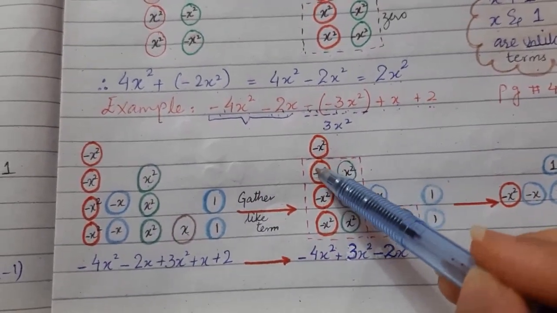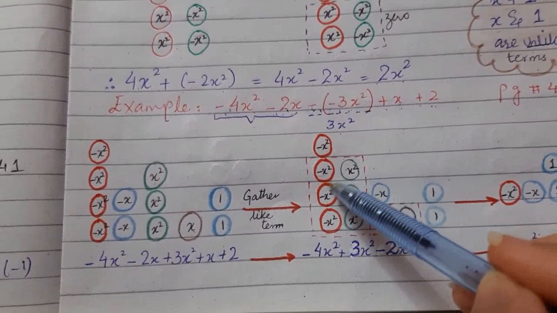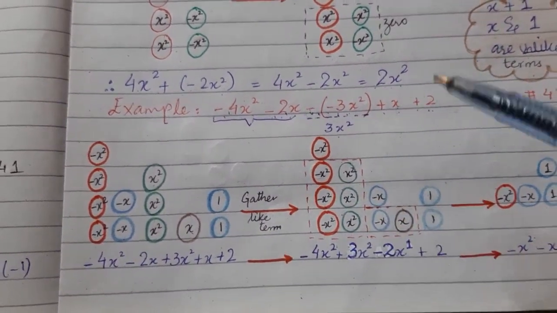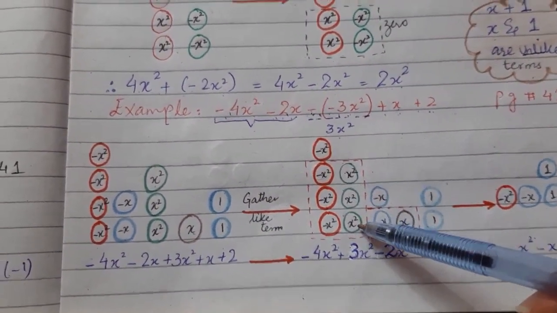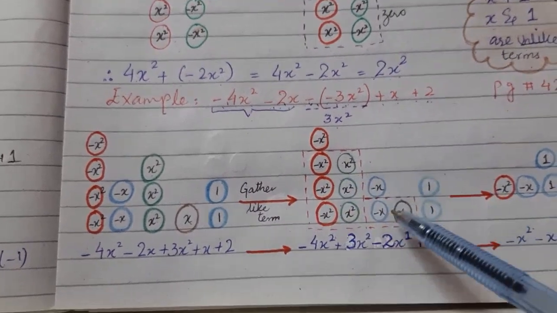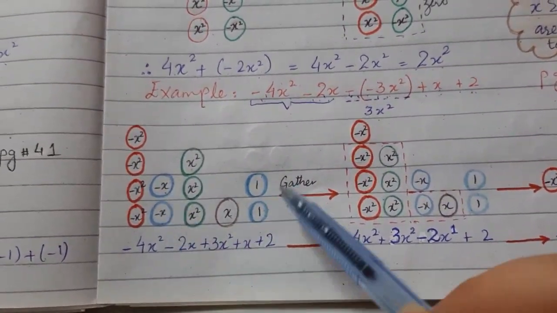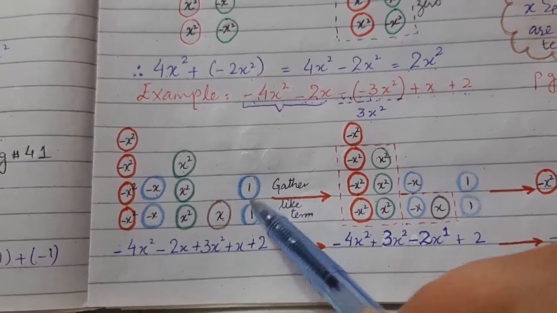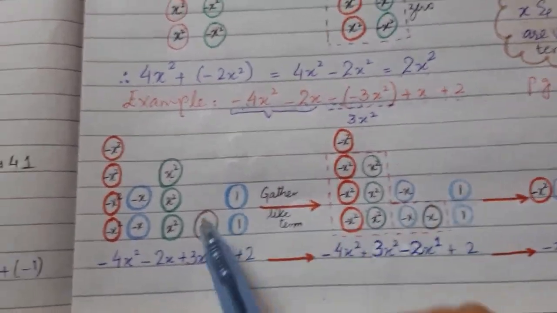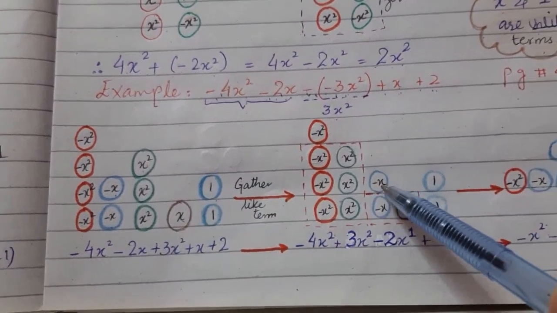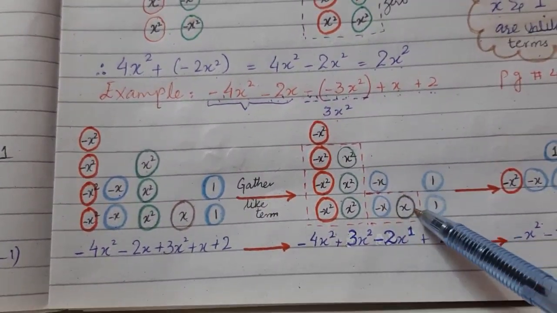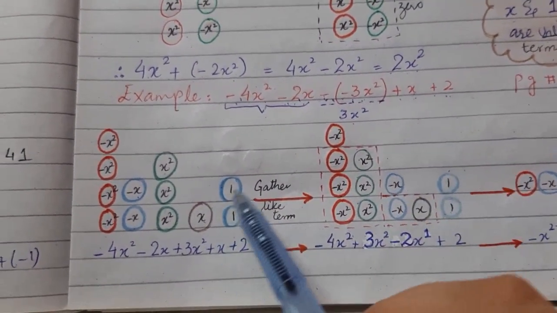You are going to combine the red and the green disk as they both have which variable? Yes, they have x square. Then you are going to combine this blue circle with this dark blue, with this brown one. You will get minus x and x, then 1 and 1.